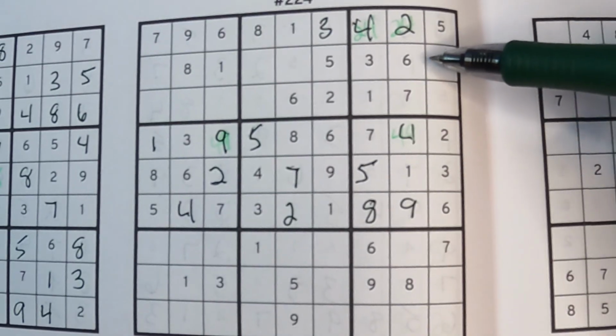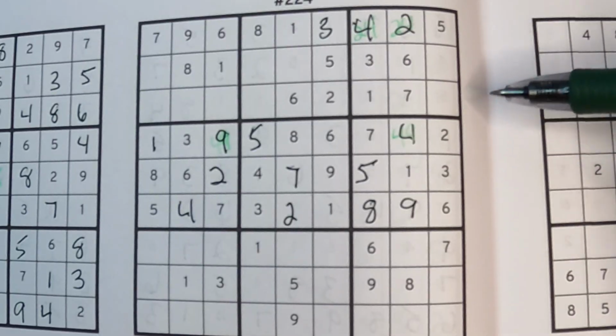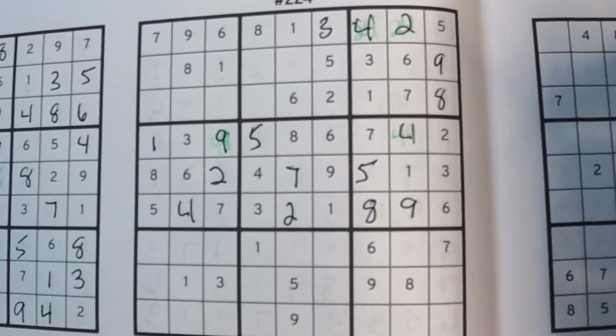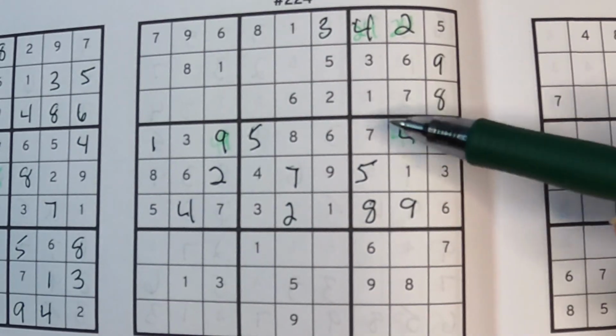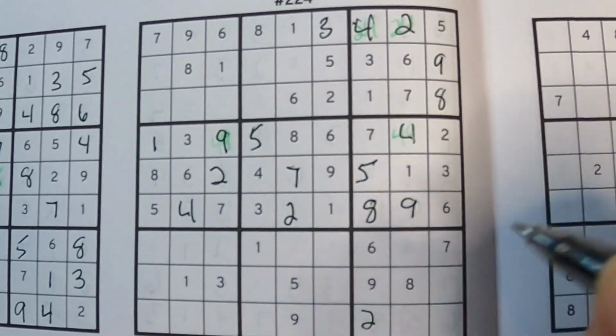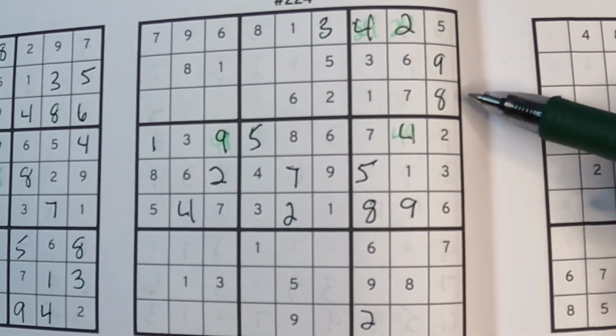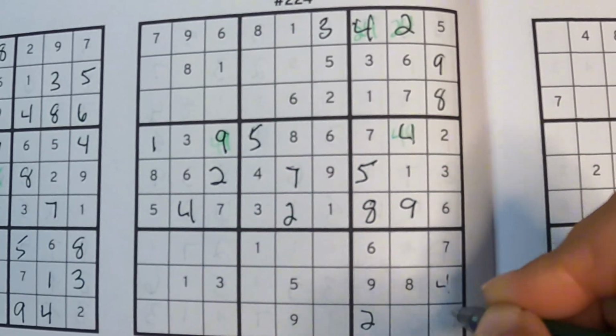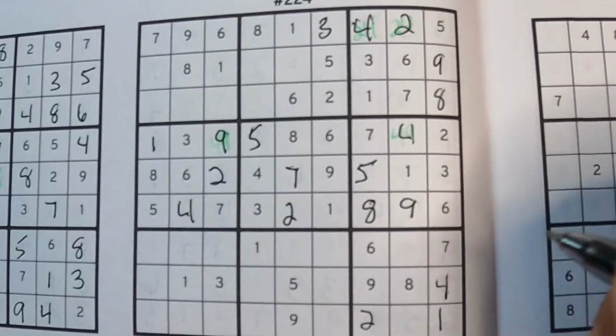For this box now, we're missing 8 and 9. We've got an 8 here, so 9, 8. For this column, we're missing a 2. For this column, we're missing 1 and 4. We've got a 1 here, so 4, 1.